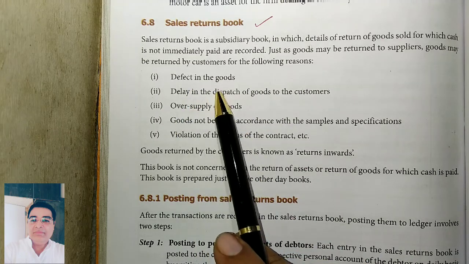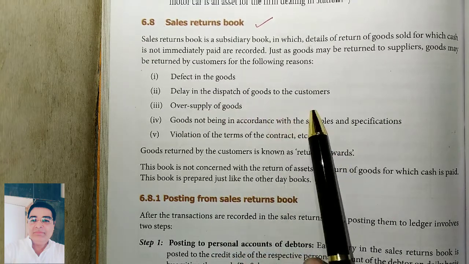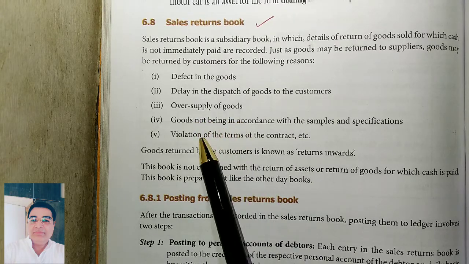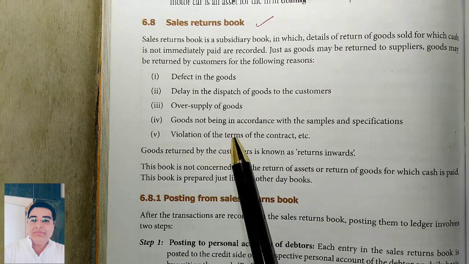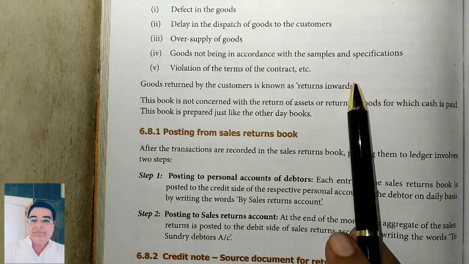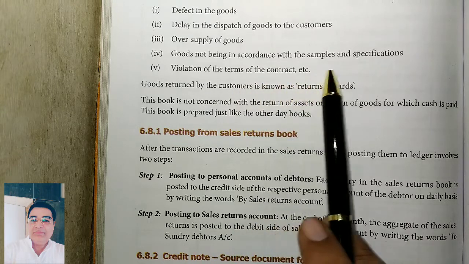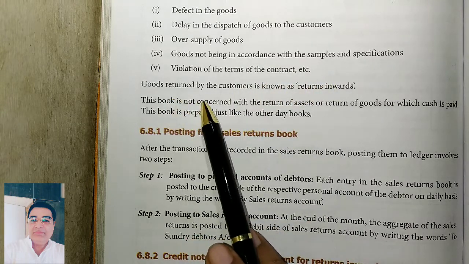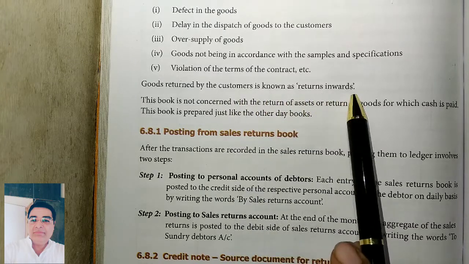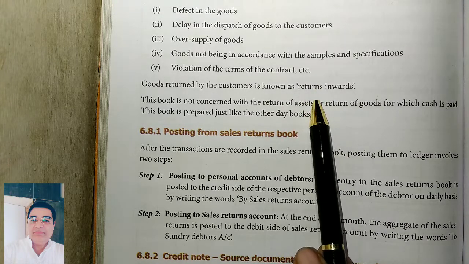So the reasons are: defect in the goods, delay in the dispatch of goods to the customers, oversupply of goods, goods not being in accordance with the samples and specification, violation of the terms of the contract, etc. Goods returned by the customers is known as returns inward. So return inwards is another name for sales returns.